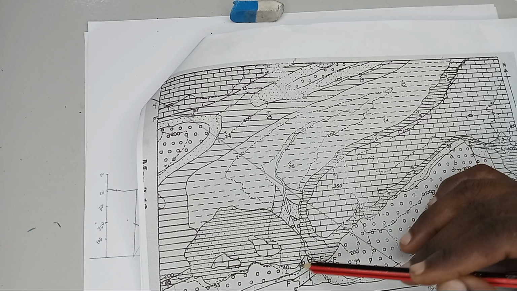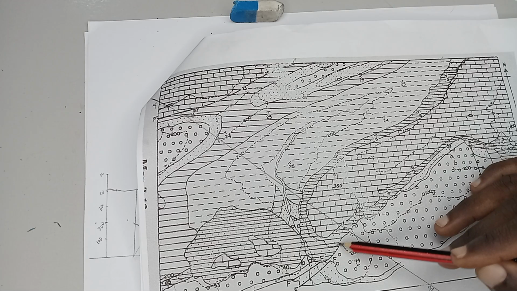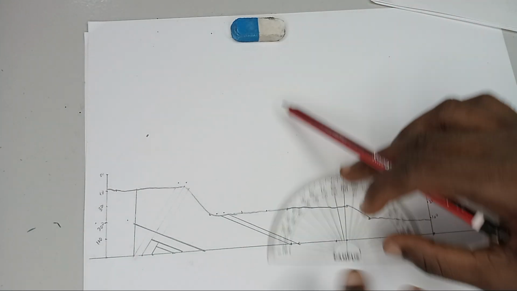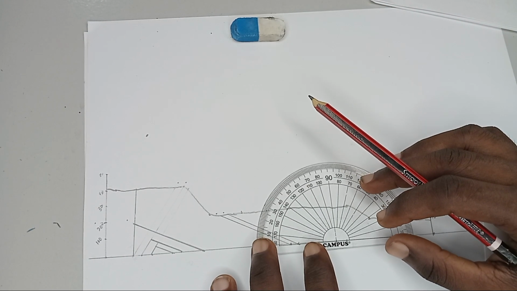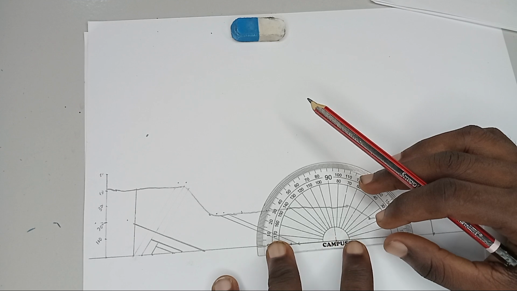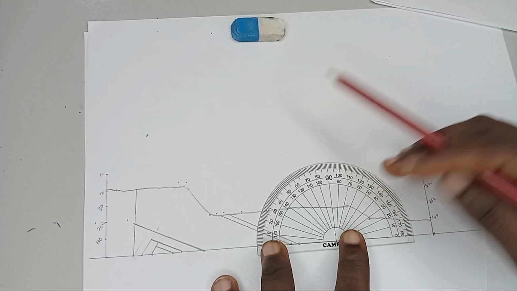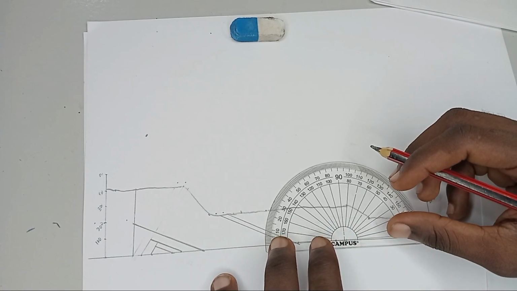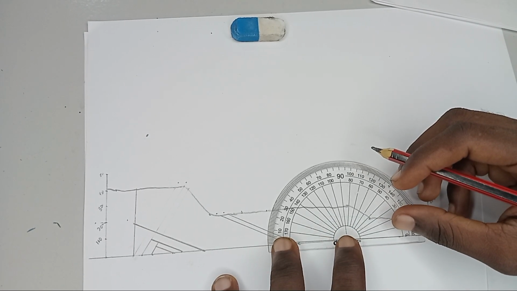Can you see 40 degree dipping upward? So which means it still constantly shows that this layer is 40 degree. Okay, so picking 40 degree towards A, dipping towards A, 40 degree here, 40 degree here.